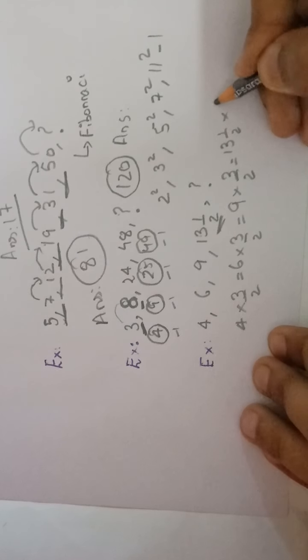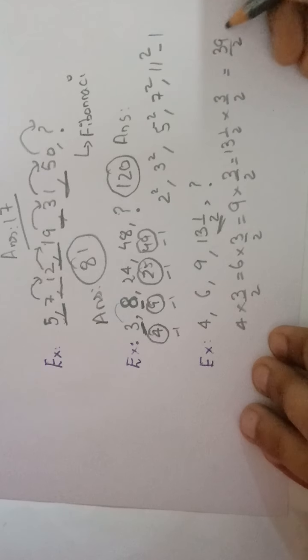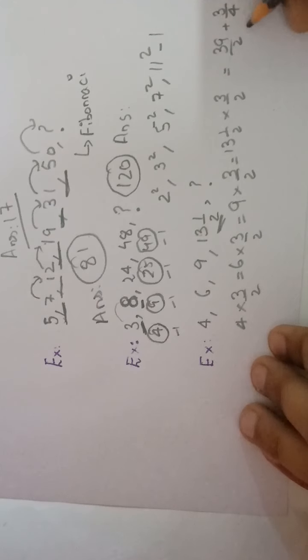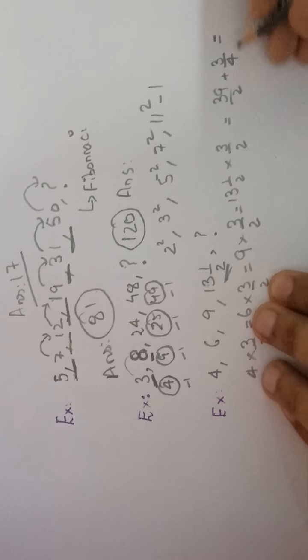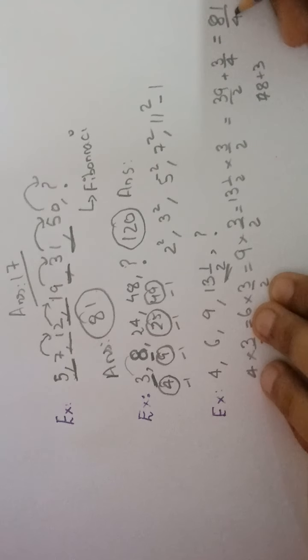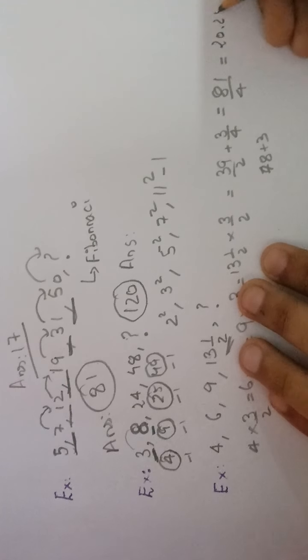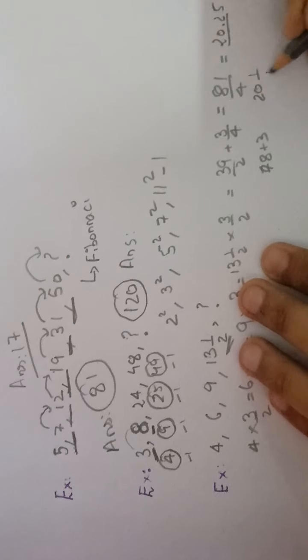And then you multiply this by 3 by 2, you would get 39 by 2 plus 3 by 4. Try calculating this. So if you see, it's 78 plus 3, 81 by 4, that is equal to 20.25. So it's 81 by 4, the final answer.